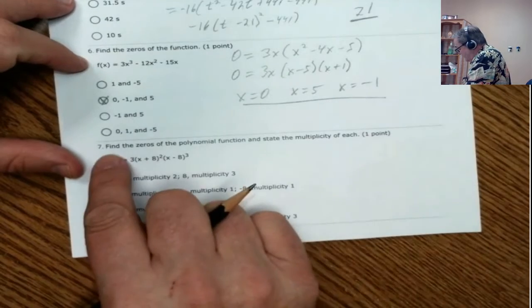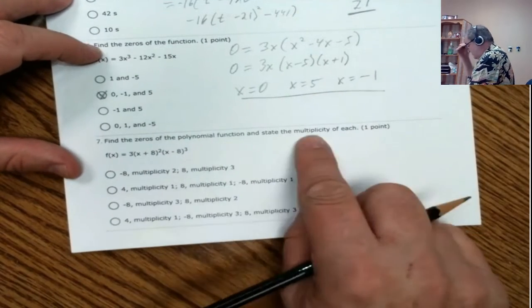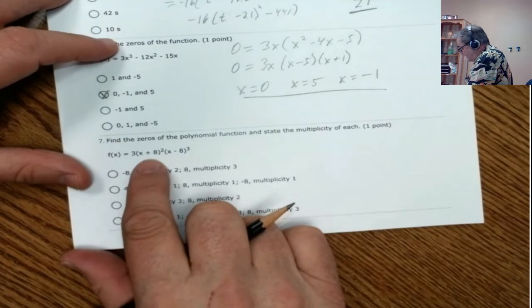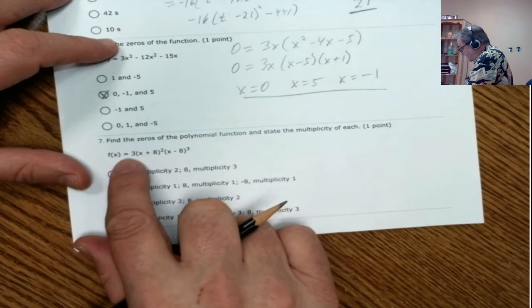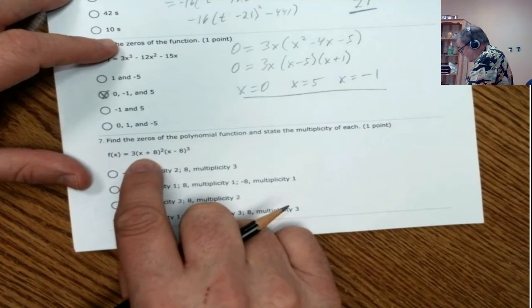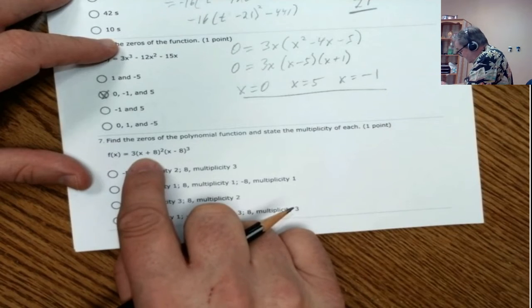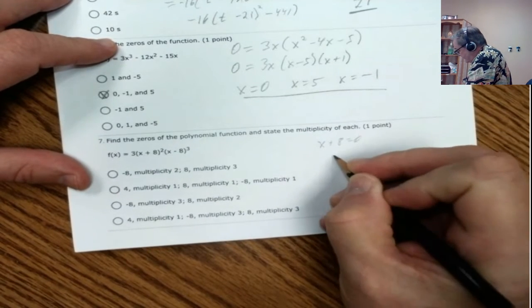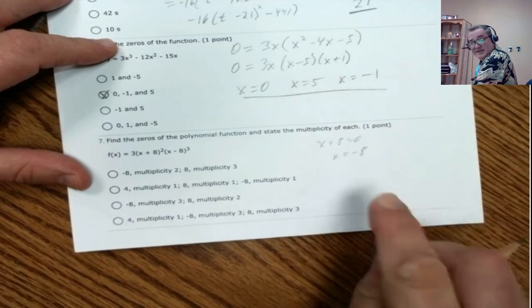All right, find the zeros of this polynomial function and state the multiplicity of each. If we multiply these factors together and it ends up 0, that means one of these has to be 0. If x plus 8 equals 0, then x equals negative 8, subtracting 8 from both sides.